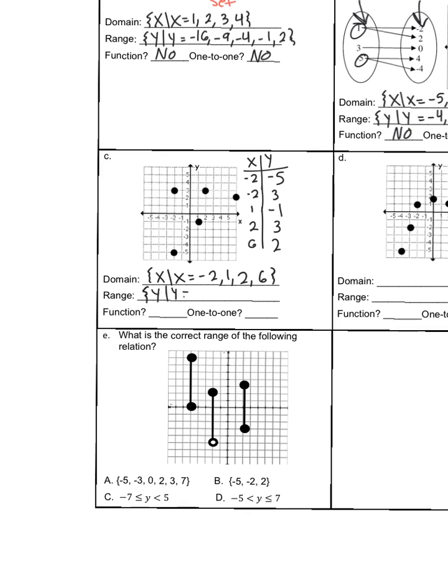Range, I'm looking at y values. And again, if it repeats, you're only going to write it one time, so the number 3 repeats, but I'm just going to include it once. Is it a function? Well, on your x column, you've got 2 of the same x values, and they're repeating. So is it a function? No. Is it one-to-one? No.